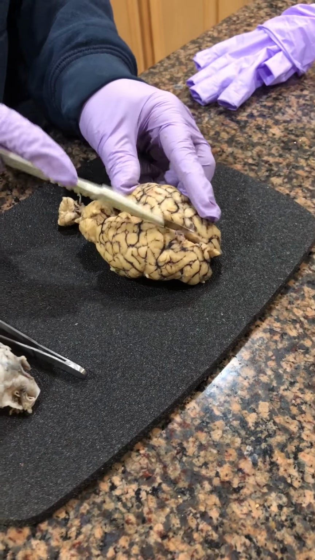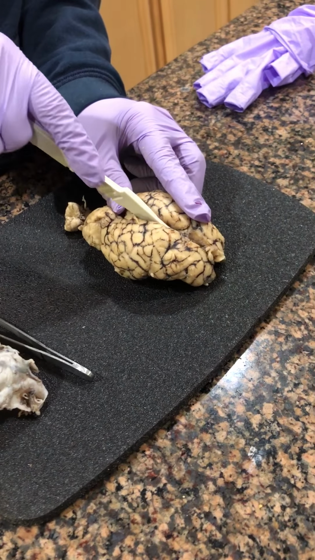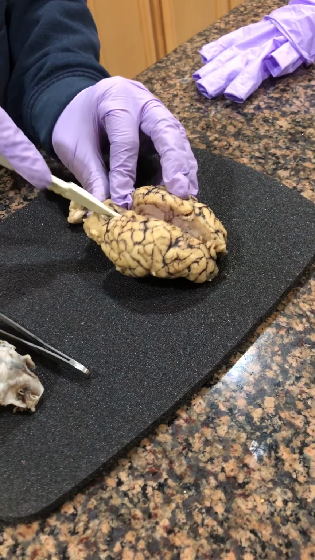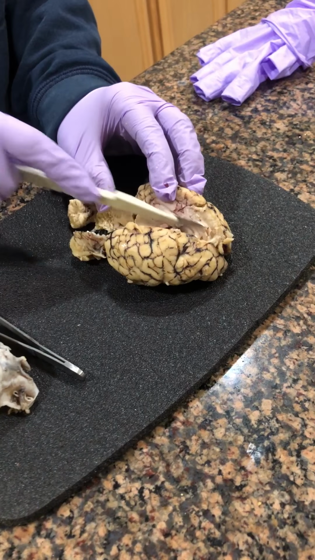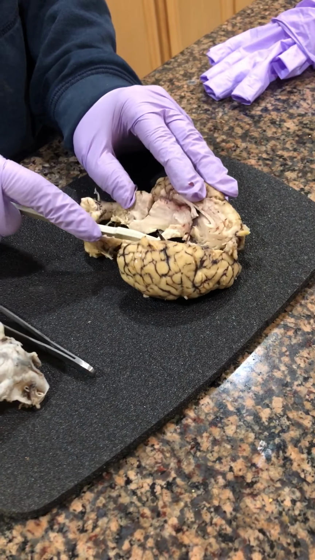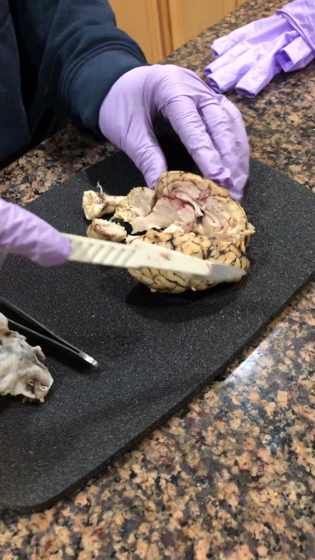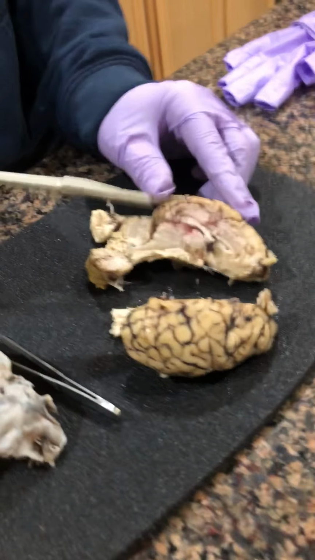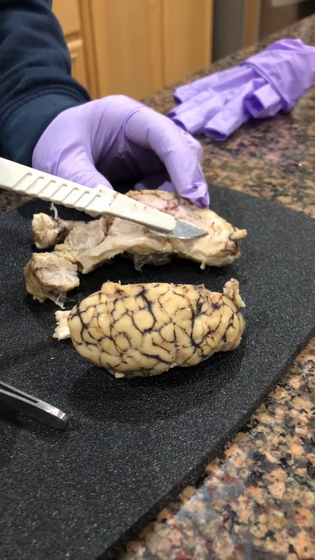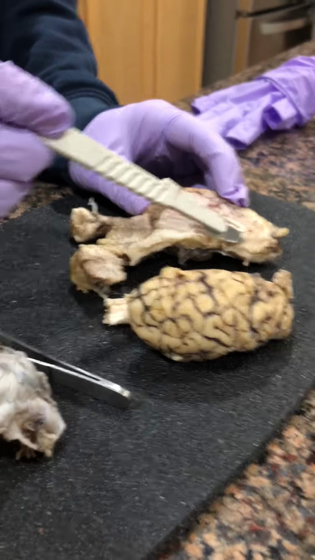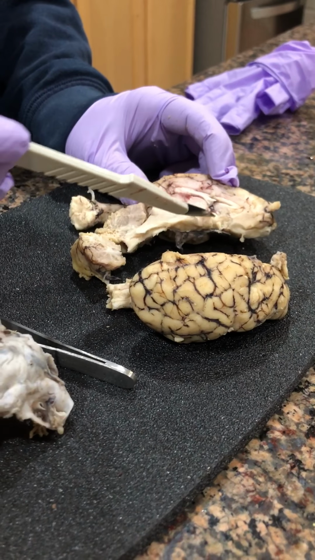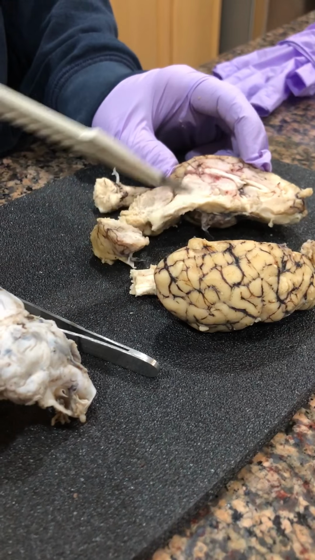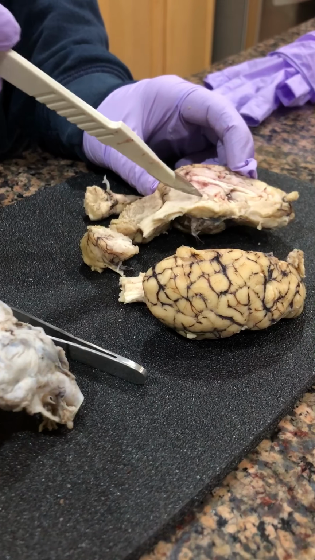So now we're gonna move it in half. A little more. So, from this view, you still have your cerebrum. We'll just go with one side. So, your hypothalamus is gonna be right here. The mammillary body is this area right here. This would be kind of your midbrain altogether.